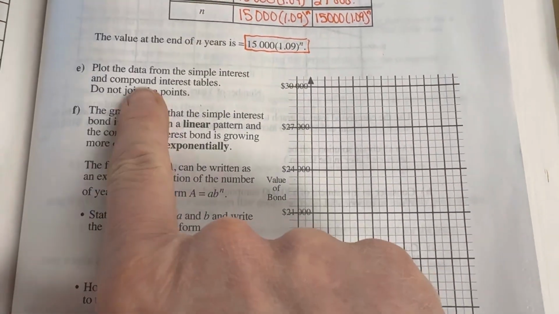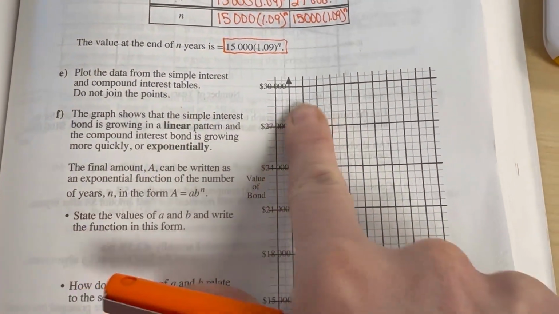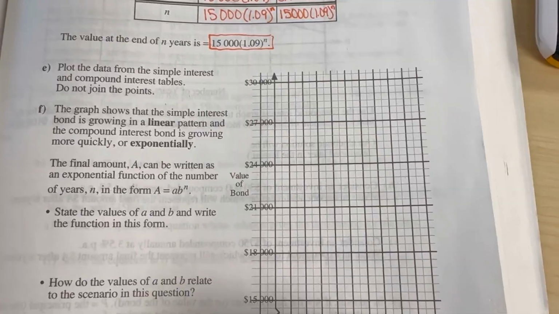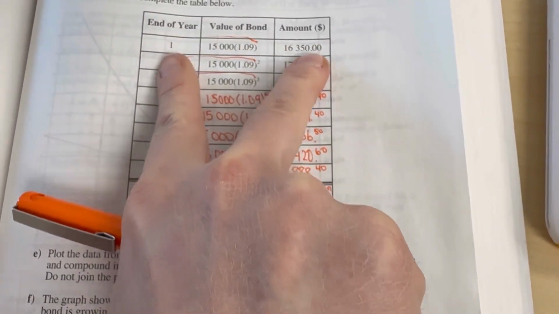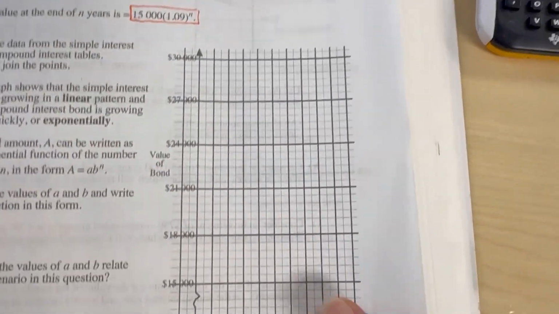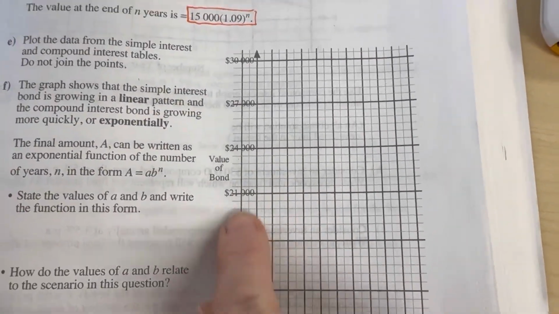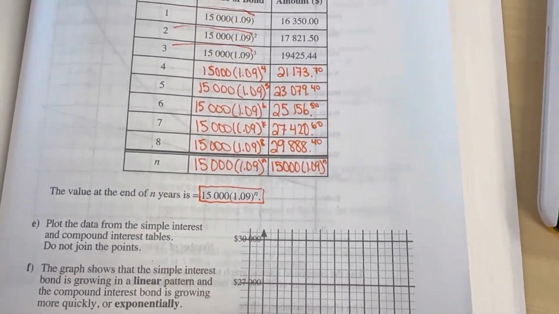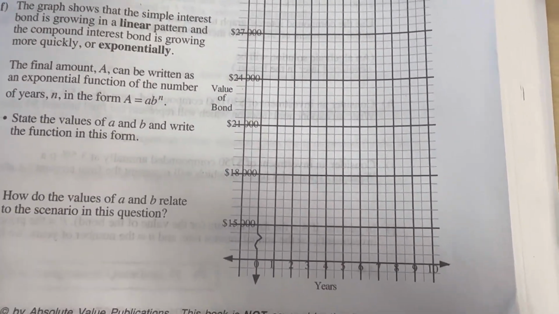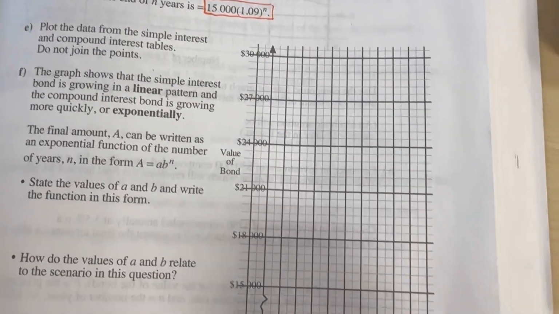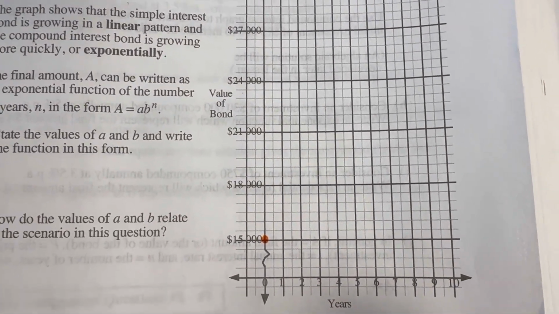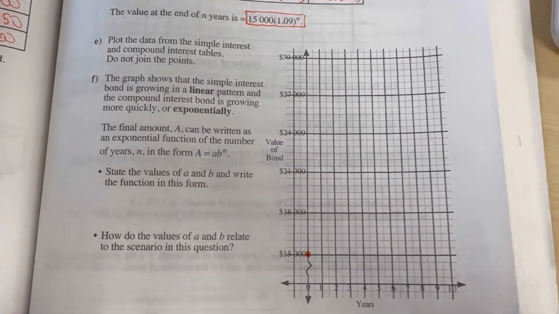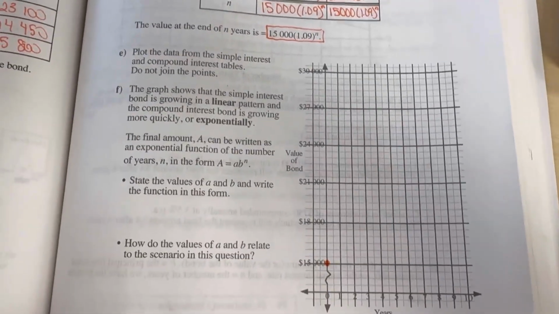Okay, so now they want us to plot the data from the simple interest here. It says don't join the points. And so we're gonna take all of these, so 1, 2, 3, 4, 5, 6, 7, 8. So there's our years, and we're gonna plot them here. So the first one here, at 0, we started at 15,000, right? So I'm gonna plot these on here. You should take the time to plot as well.